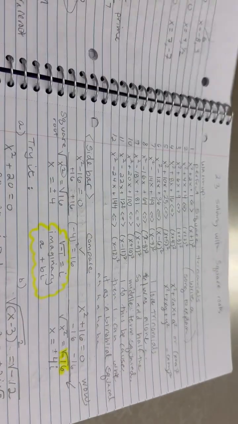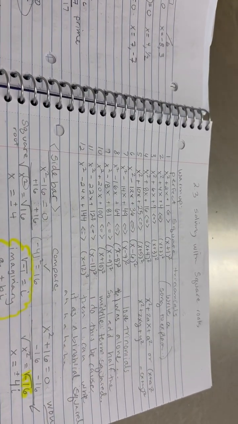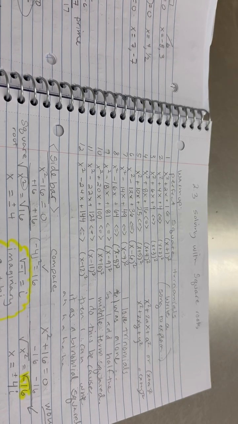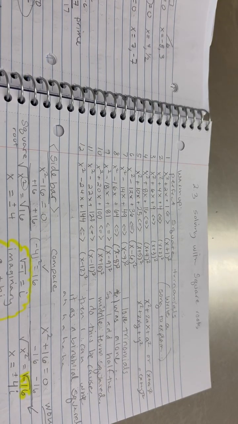All right, had a little bit of issues with technology, so I'm going to start by going over solving with square roots. This is really the completing the square process. And so when do we use completing the square? We're going to want to know this process to solve a quadratic equation for when you cannot factor a trinomial.